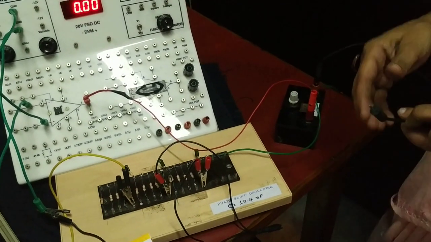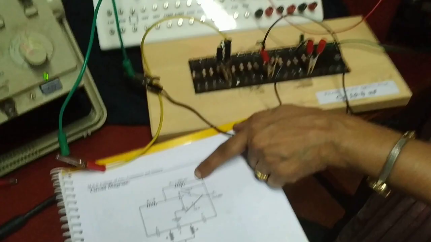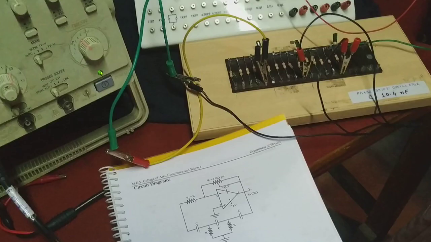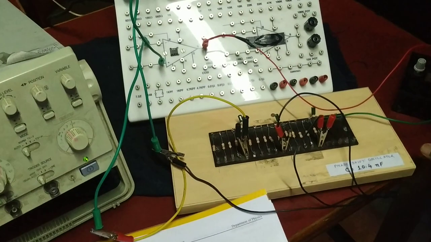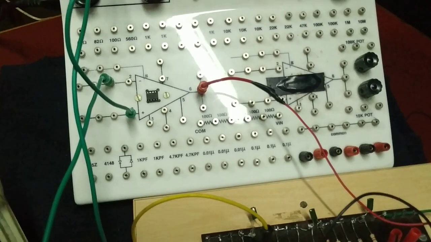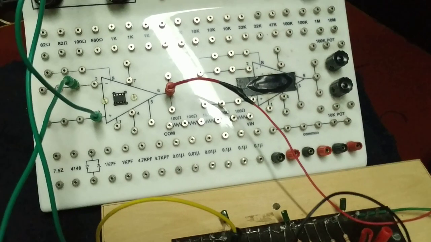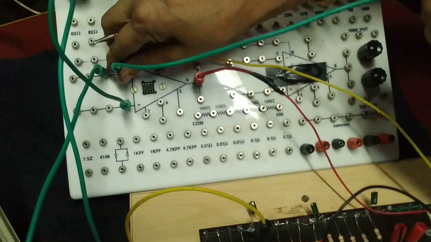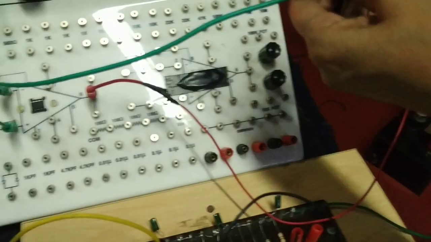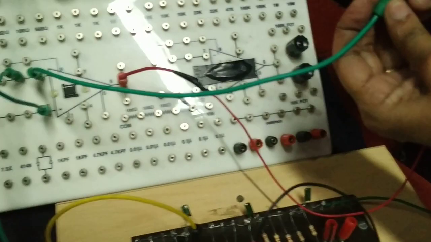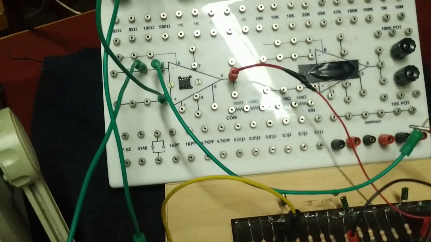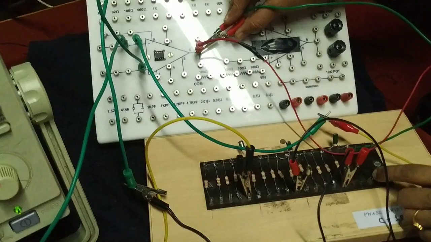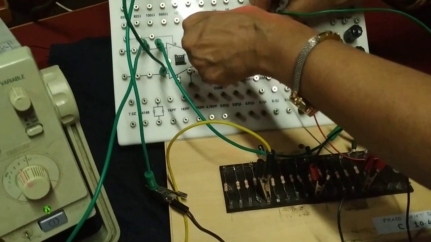The other end of the potentiometer will be connected to pin number 2. I have connected to pin number 2. This is the free end of the capacitor that should be connected to pin number 6.